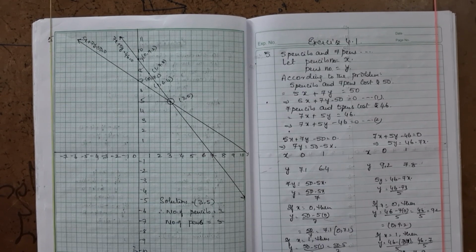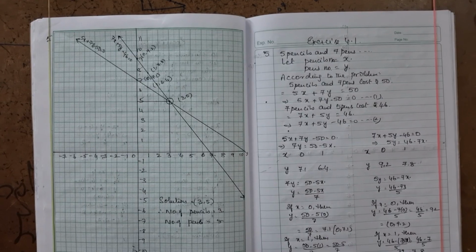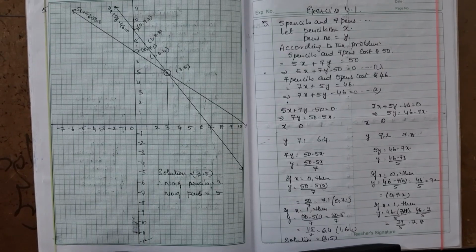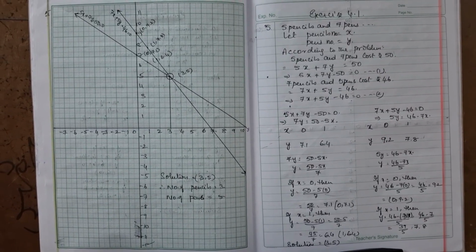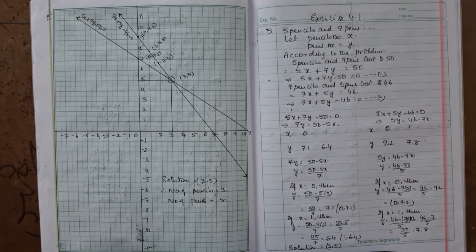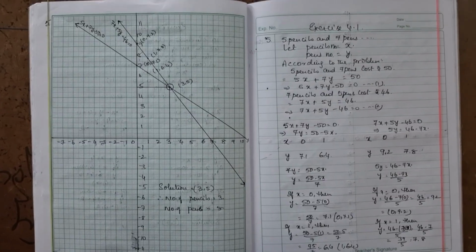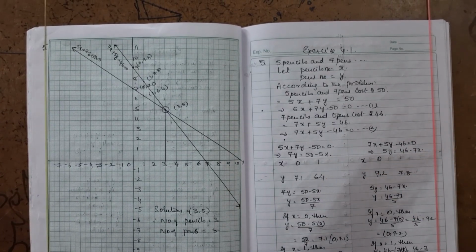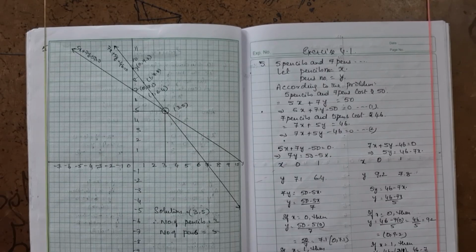So 3 comma, see, this I have got 1 comma 6.4. So let us see, this 1 comma 6.4 is the solution that I have got for it. So 1 comma 6.4 I have taken here. Now this is 1 and 6 comma 6.4.